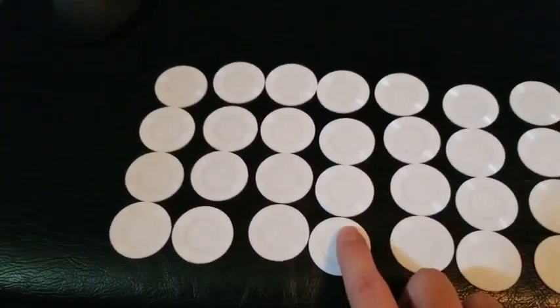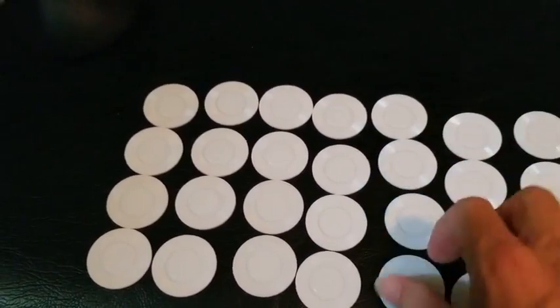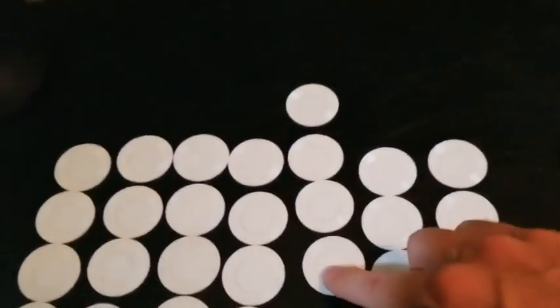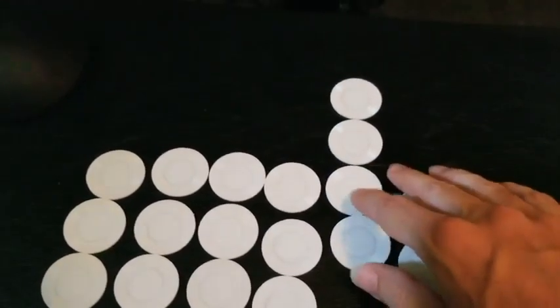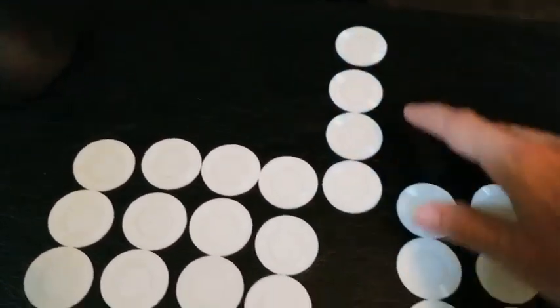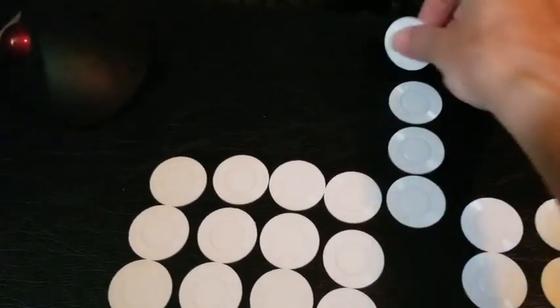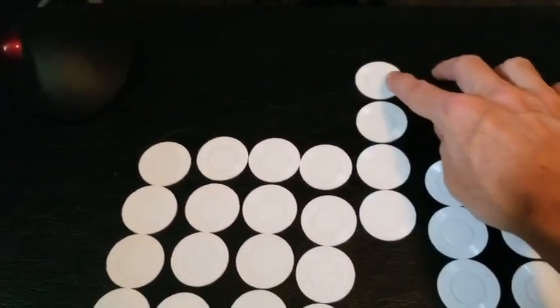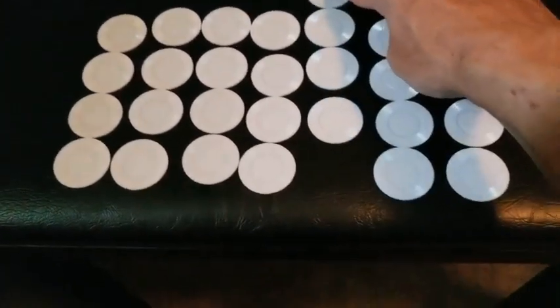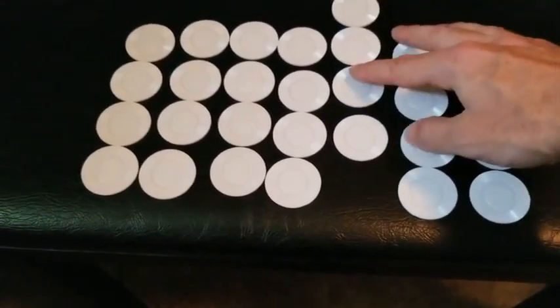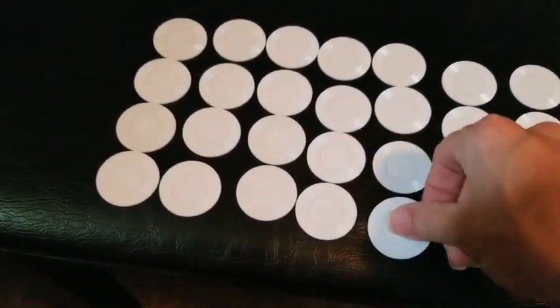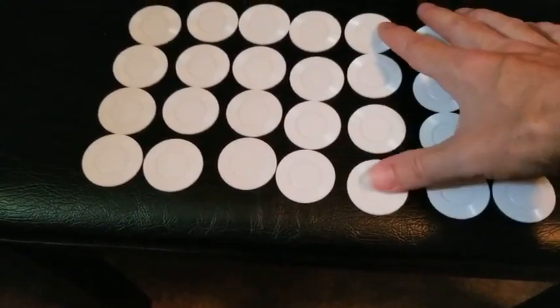For the G dominant 7, we have G, B, D, F. D, B, F, G. D, F, G, B. And F, G, B, D. We have D, B, G, F. B, G, F, D. G, F, D, B. And F, D, B, G.